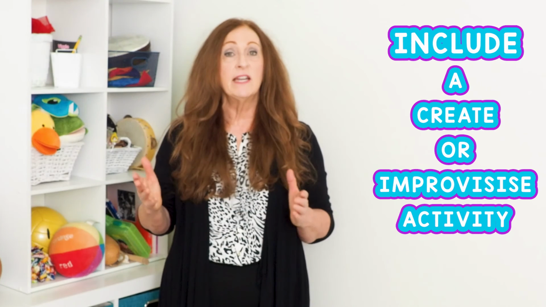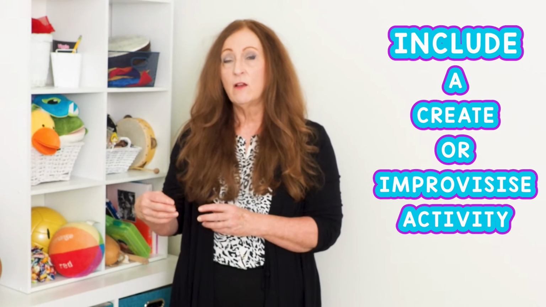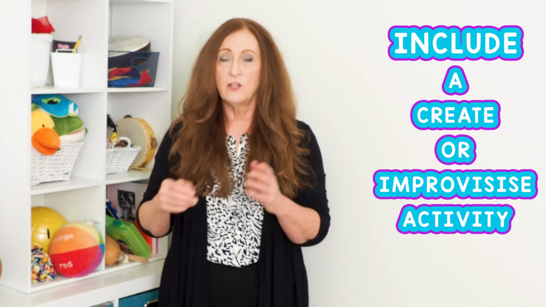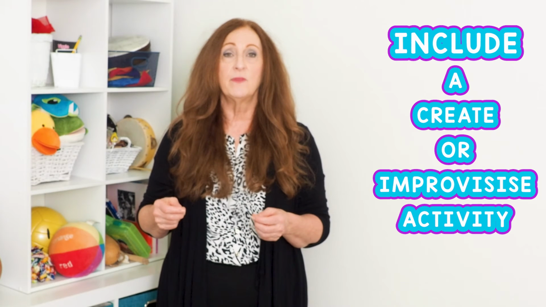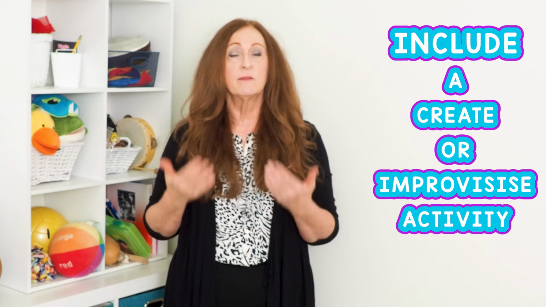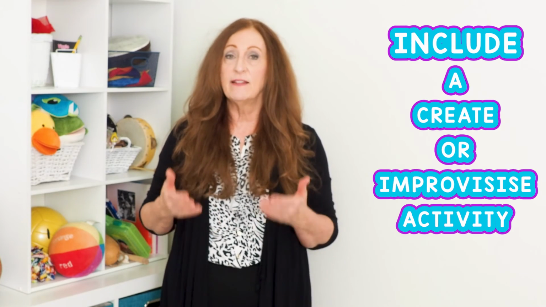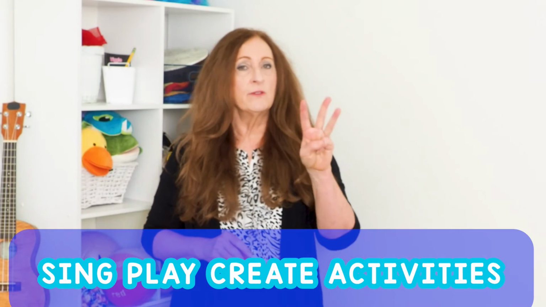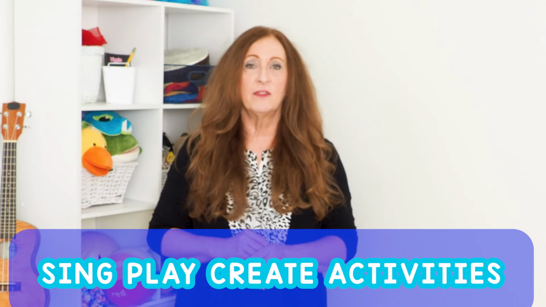You can even add in a creating activity where students do a worksheet or they use manipulatives to create something that shows that they have gained some knowledge and some experience and have skill in that concept. So those are my 3 tips for lesson planning in the month of February.